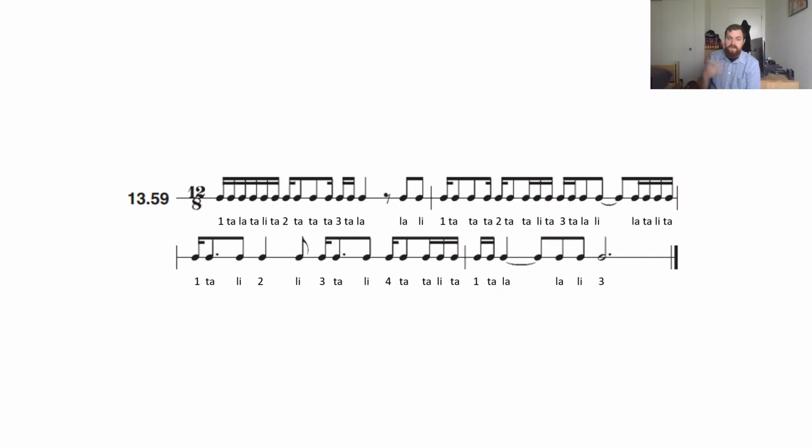It's just because of how compound time looks with our beams, it gets a little bit tricky because la looks like its own entity, but it actually isn't. La is part of that third beat. We've got an eighth rest to start off our fourth beat, and then la li, relatively straightforward.